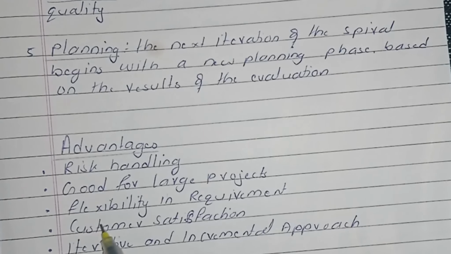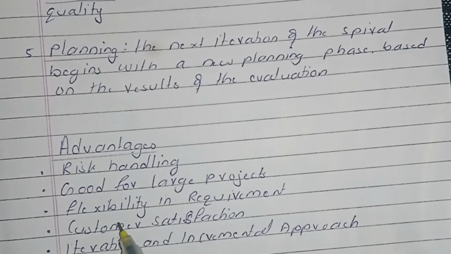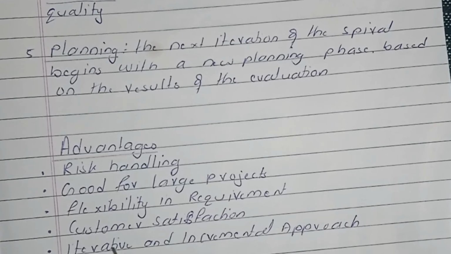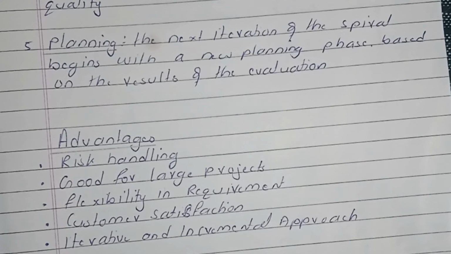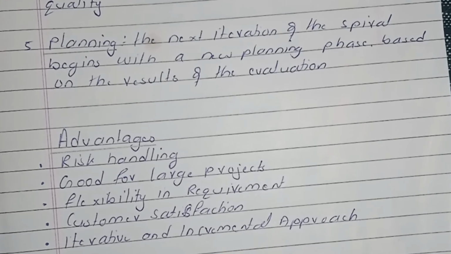Next is the iterative and incremental approach. In the spiral model, the approach is in a sequence, in a series or continuous form.